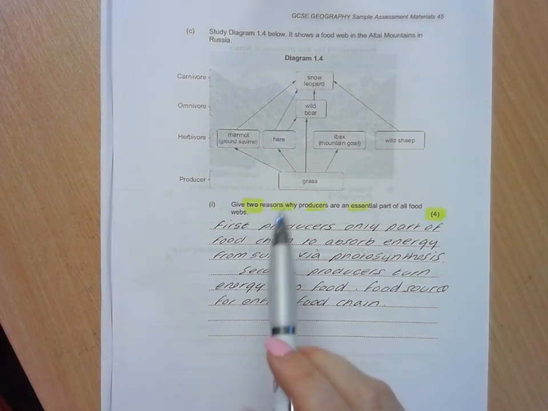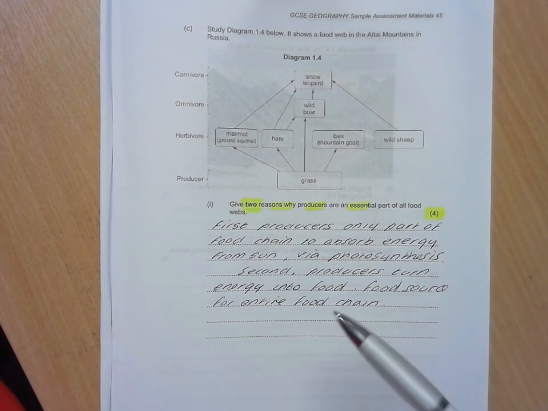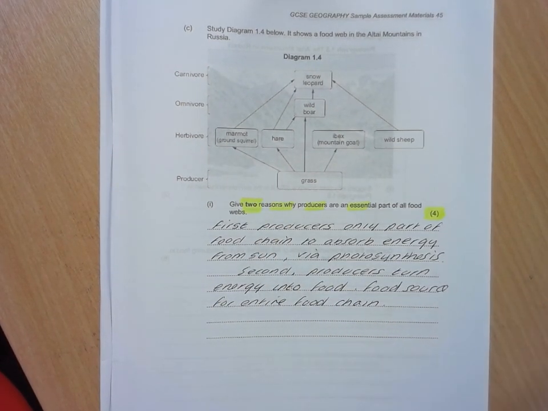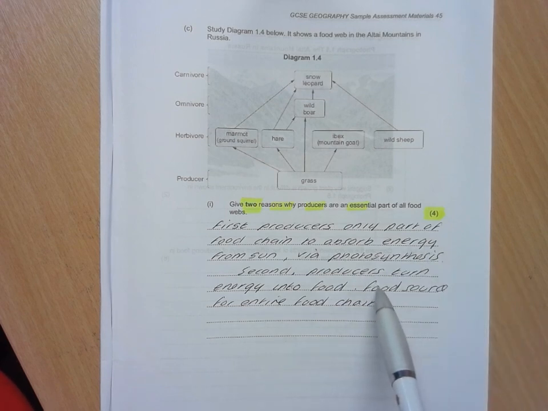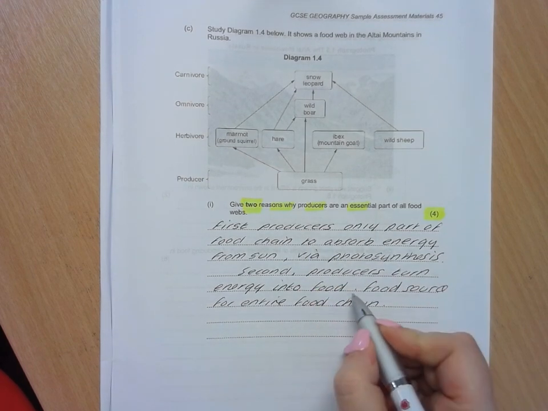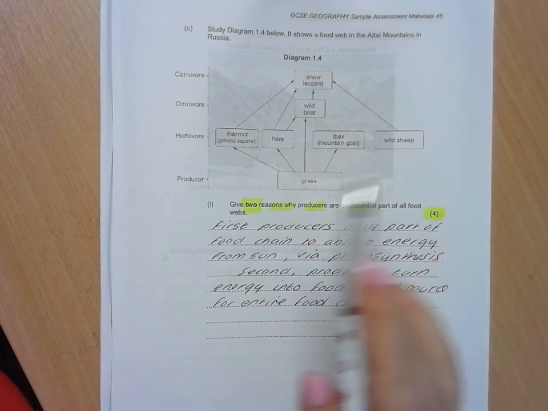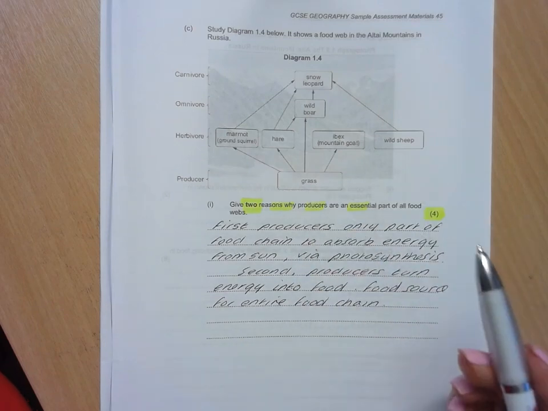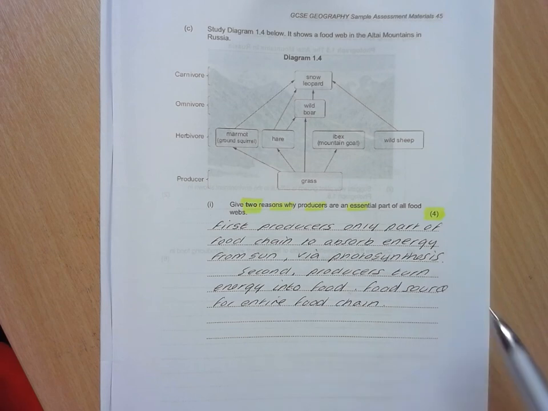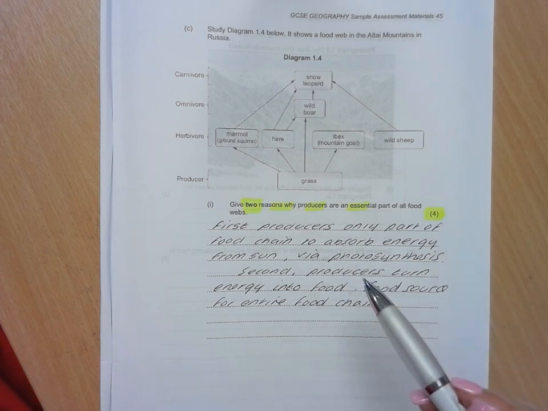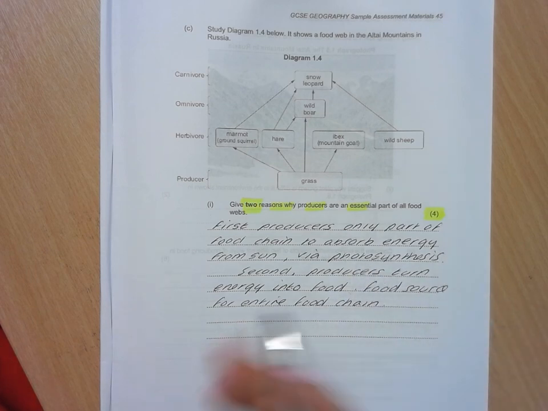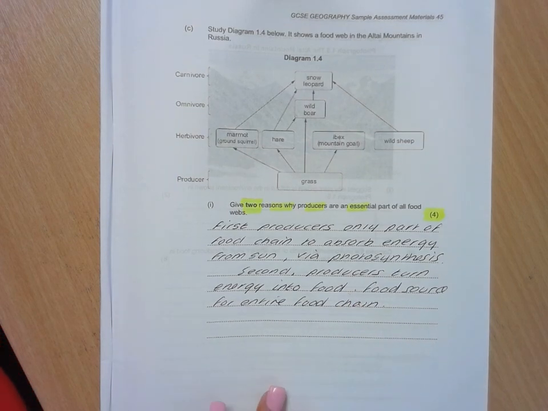So the producers are the only ones that take in the energy from the sun. They do that via photosynthesis. Not only that, but also they are the only ones, they turn that energy from the sun into the food. And that food source is the entire food source for the food web. It wouldn't be there without, the food web wouldn't be there without the producer. So the producer is important because it's first. Okay, so you'd write that in sentences, not as my notes.